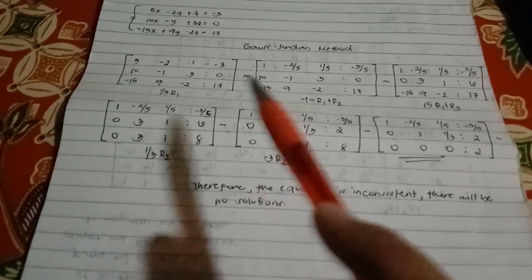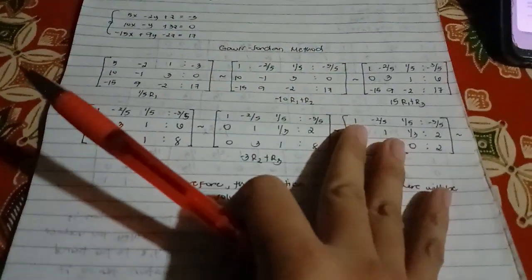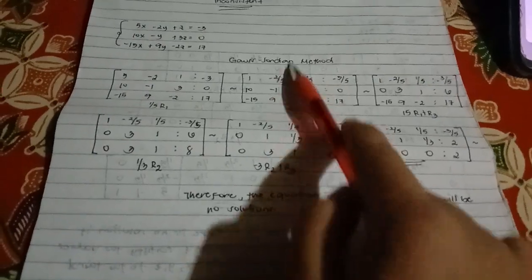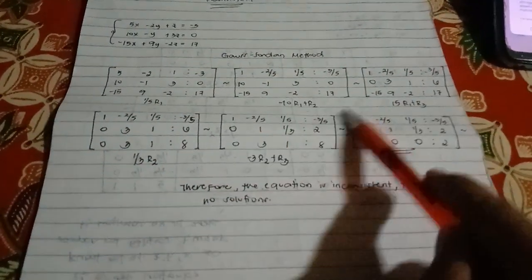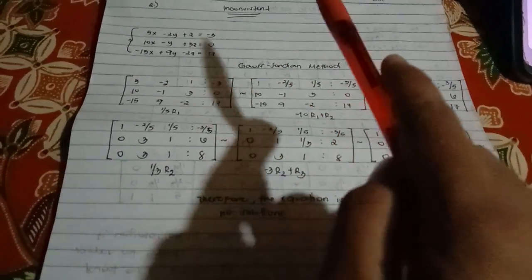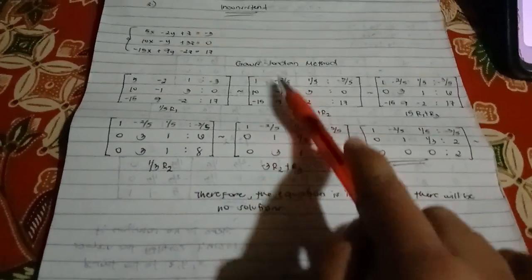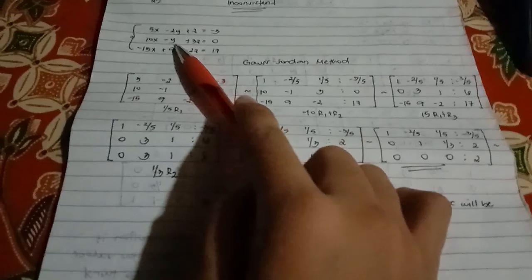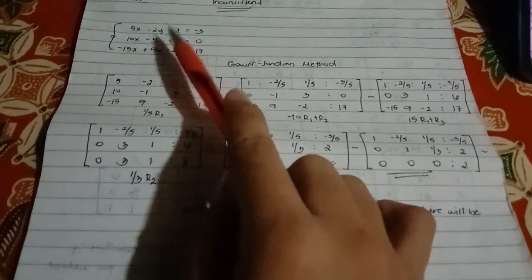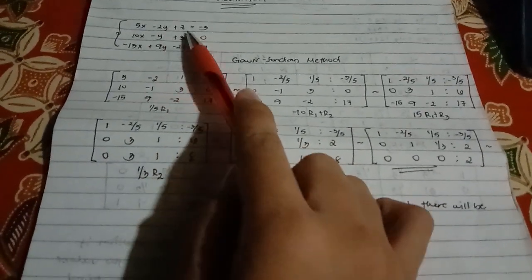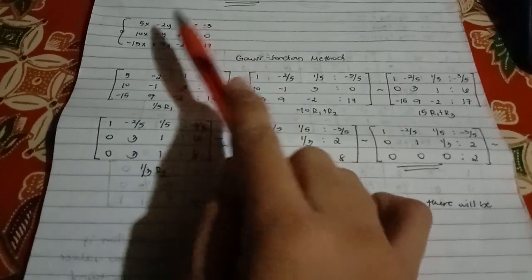So we can determine it by solving with the Gauss-Jordan method, the inverse method, and then the Cramer's rule. As you can see here, this is the example of the inconsistent solution using the Gauss-Jordan method. So the problem is 5x minus 2y plus z is equal to negative 3.